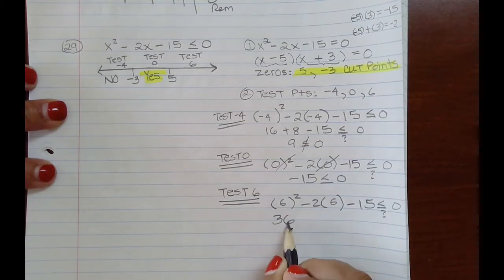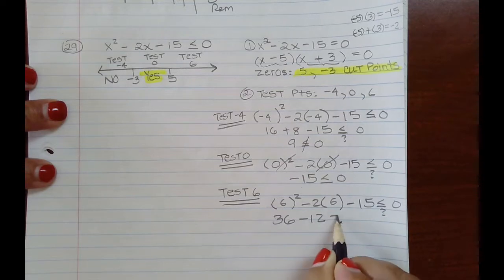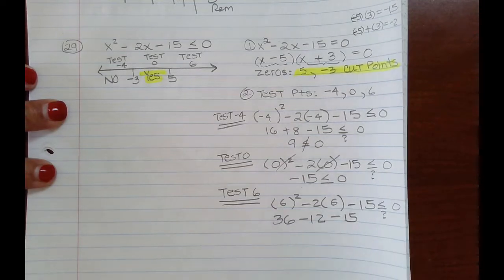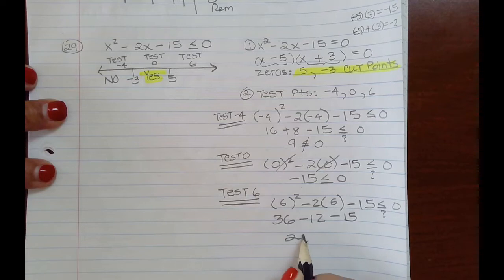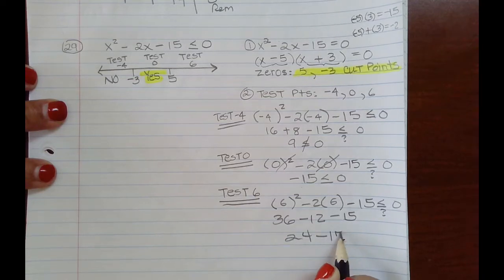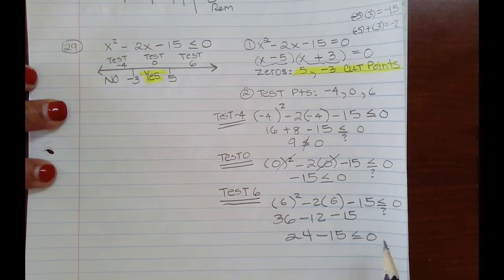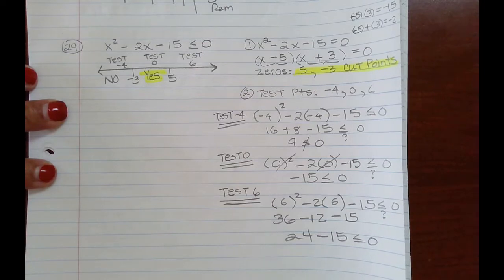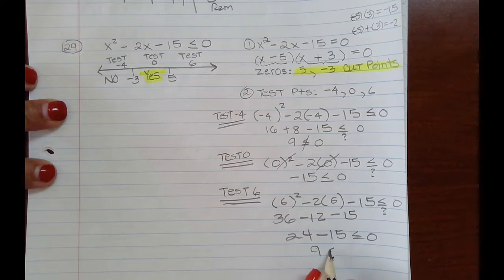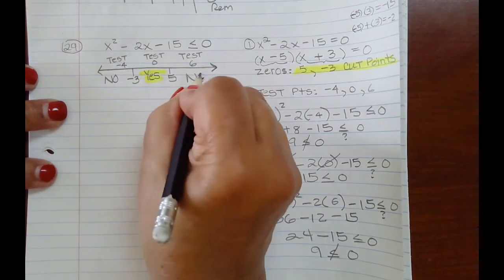So we have 36 minus 12 minus 15. So this would be 36 minus 12 is 24 minus 15. And 24 minus 15 is 9. And that's not less than 0. So a big no on that.